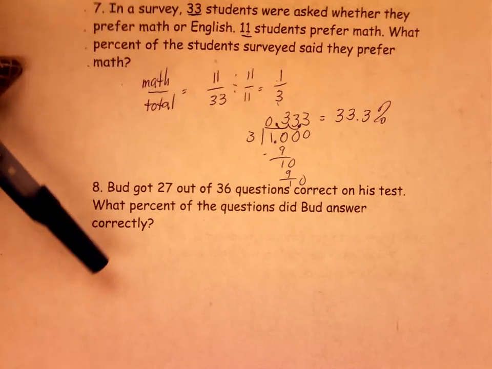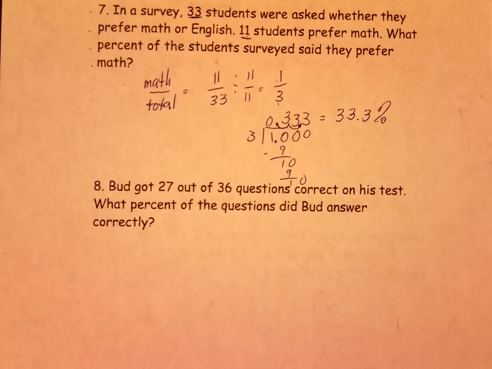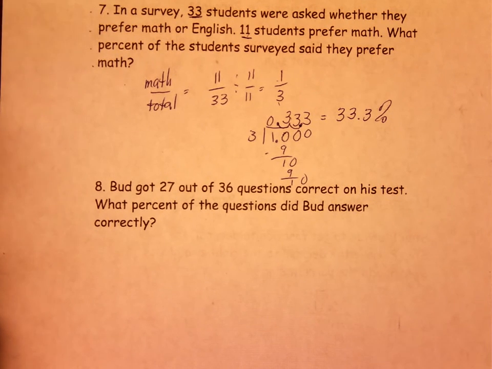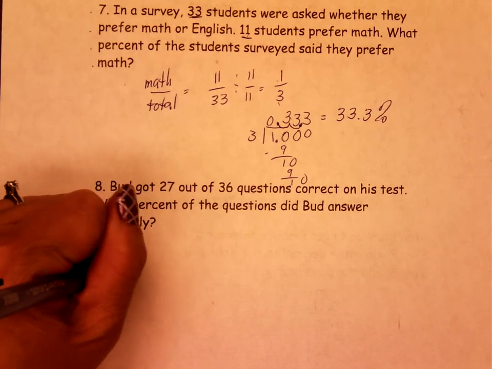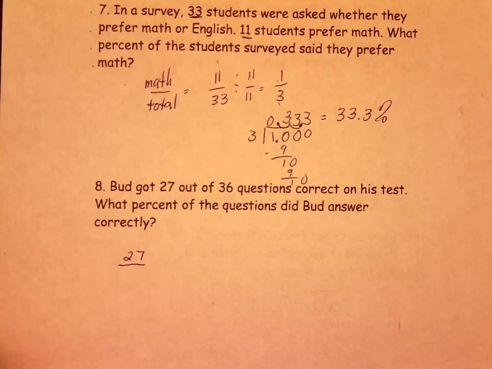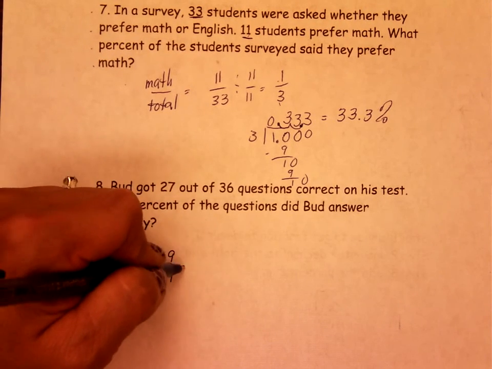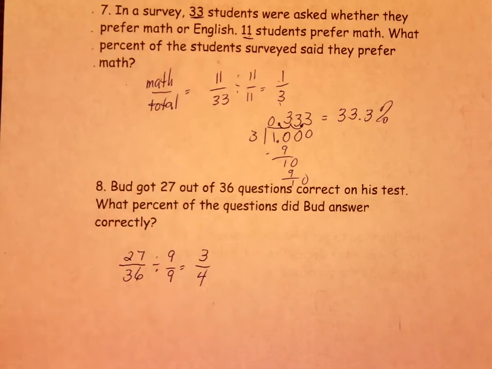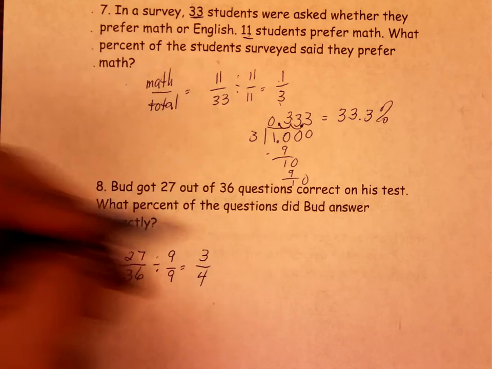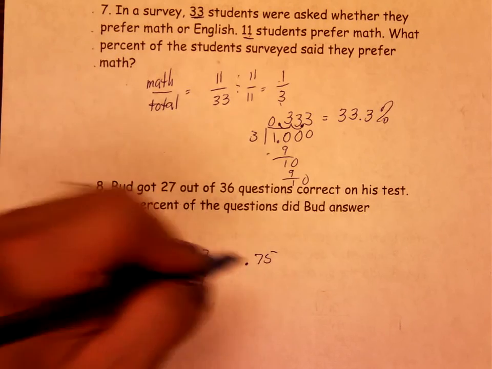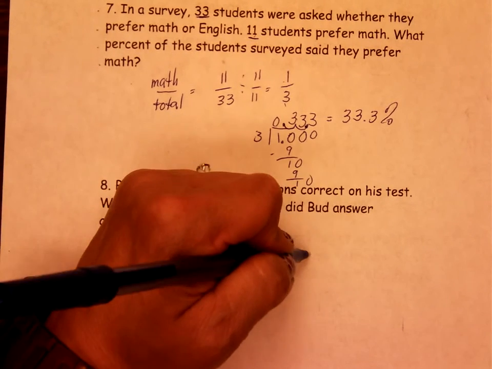Looking at number 8. Try that one on your own, and when you're ready, you can go ahead and push play. So Bud got 27 out of 36 questions correct on his test. What percent of the questions did Bud answer correctly? So 27 is how many he got correct out of 36 questions, the total questions. I would reduce this. If you reduce top and bottom by 9, you'll get 3/4. You should know what 3/4 is in decimal, which is 0.75. If you don't, you're going to need to divide. Move the decimal over 2 places and you get 75%.